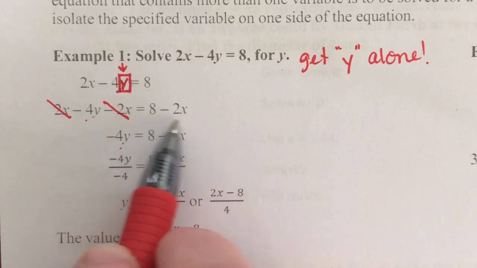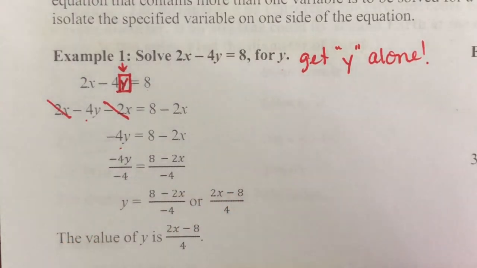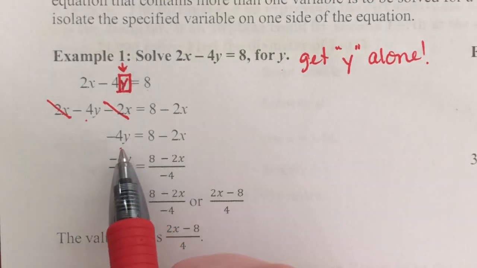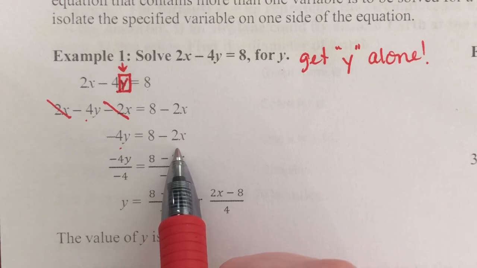Well, we can't combine those, right? This one does not have an x in it. This one does. And that's okay. It is okay. We are not solving this down to one number. Our goal here is to get y by itself. So we're on our way there. So we've got negative 4y equals 8 minus 2x, and that's fine.